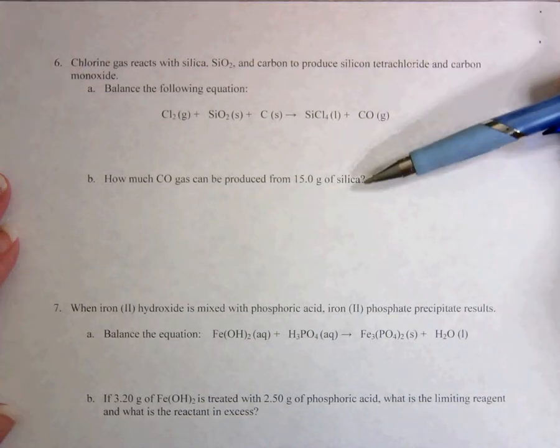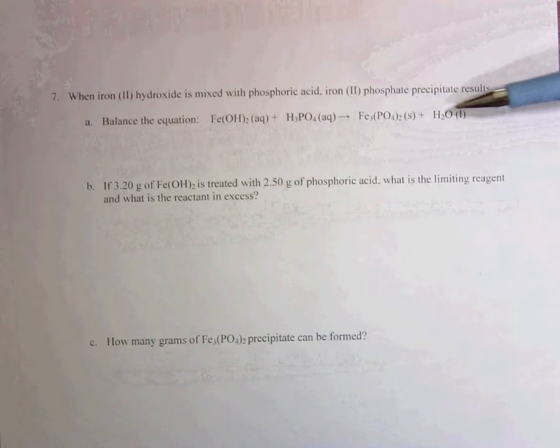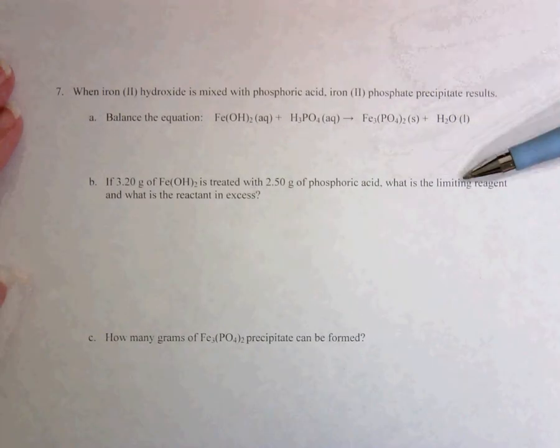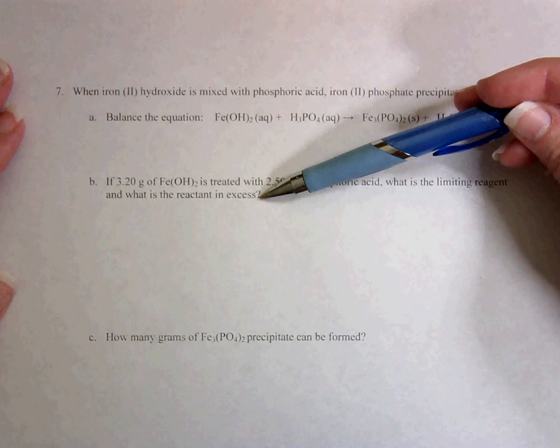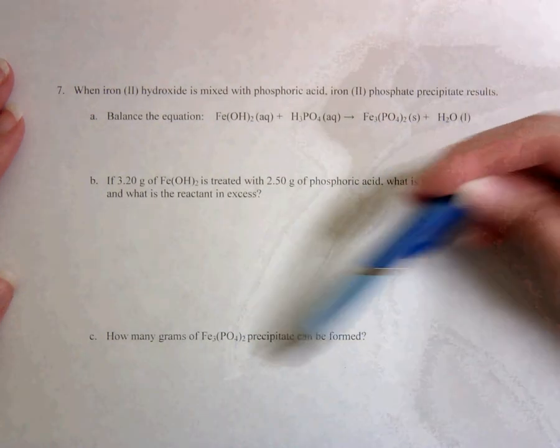Balance, and then figure out how much could be formed. And down here again, balance the equation, figure out limiting reagent and reactant in excess, and then tell how many grams could be formed. Again, you're going to be doing the two stoichiometry problems to figure that out.